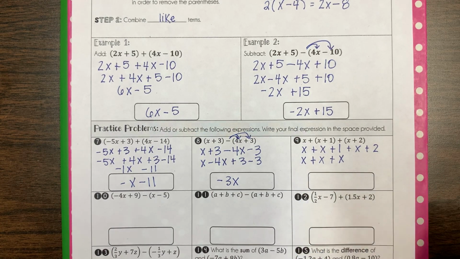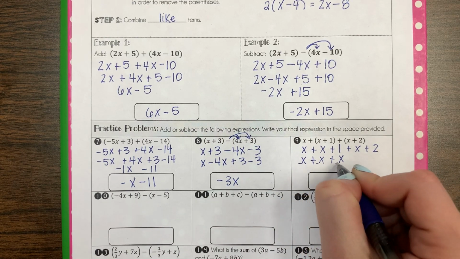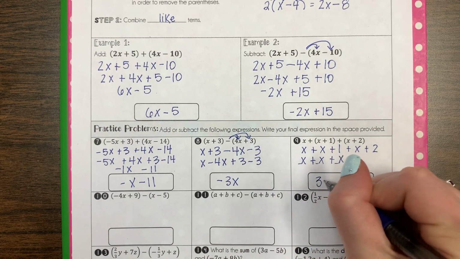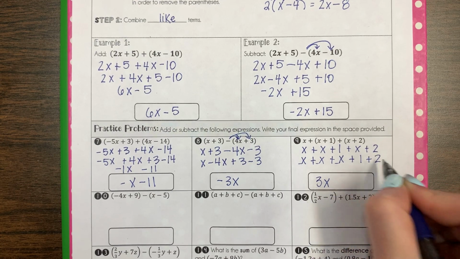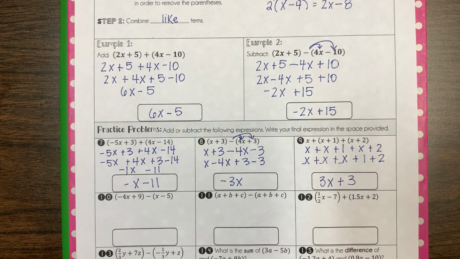Well, how many x's do we have? 3. And remember that coefficient in front of those, even though it's not written as 1, so it's like 1 plus 1 plus 1. And the same thing, you can see it is 3x. Then we have our constants, so plus 1 and then plus 2. So 1 plus 2 would give us plus 3.